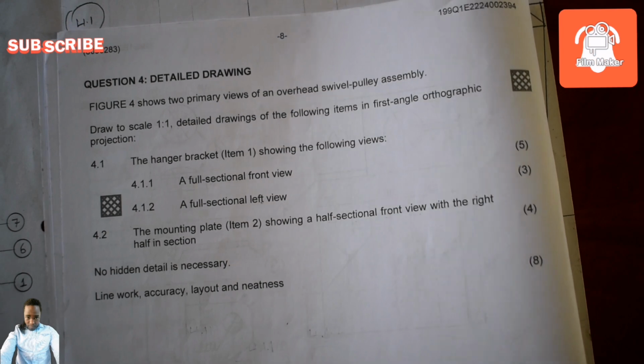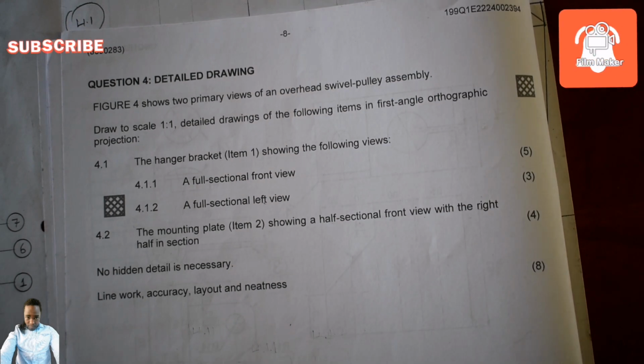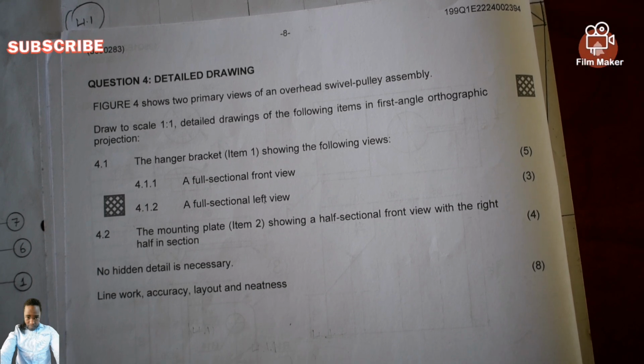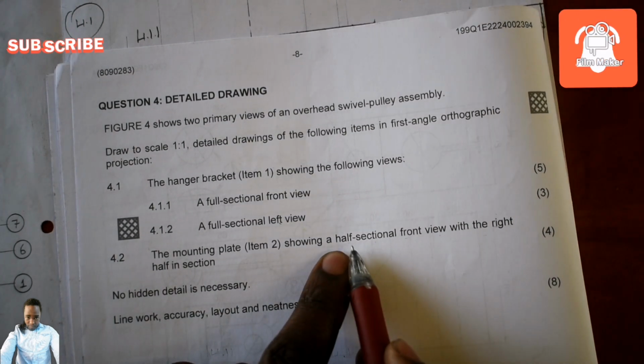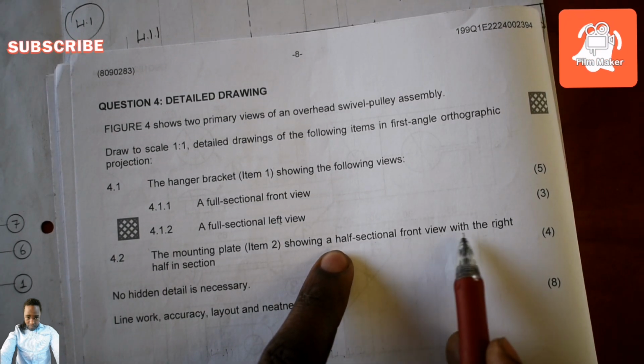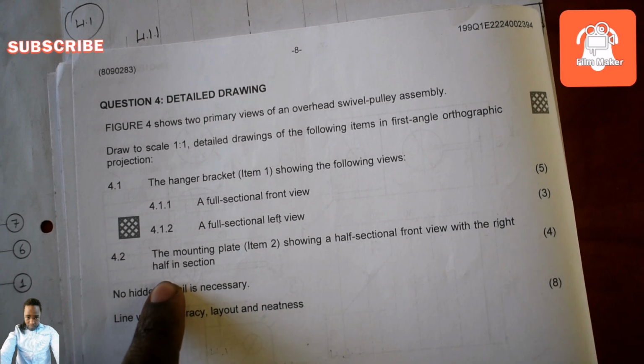Understand that when we talk about half sectional, we have the half sectional with the right hand in section, with the left hand in section, and with the bottom or the upper in section. The question says draw a half sectional front view with the right hand in section, and you'll be given 4 marks.